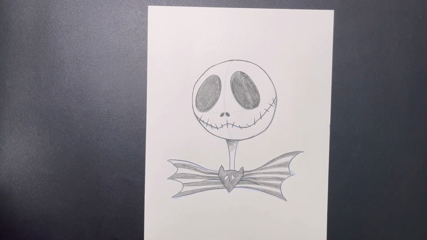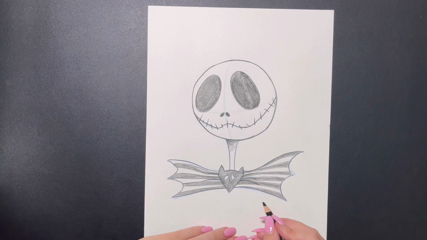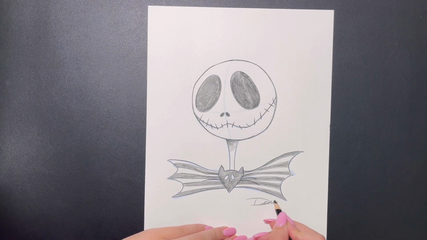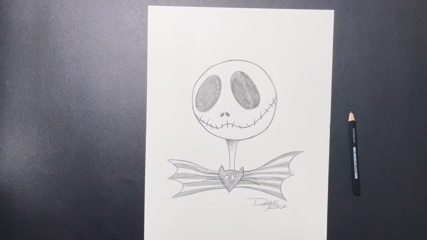And then the last thing that we're going to do today to finish our picture off is we are going to make sure that we sign it. So that's it. That's how you sketch and color Jack Skellington.